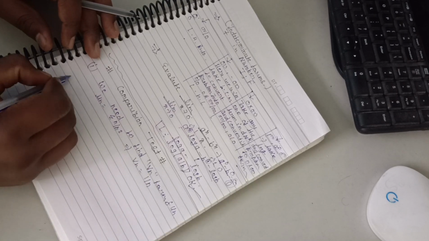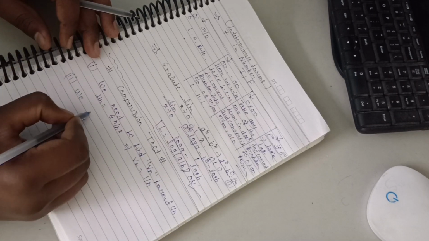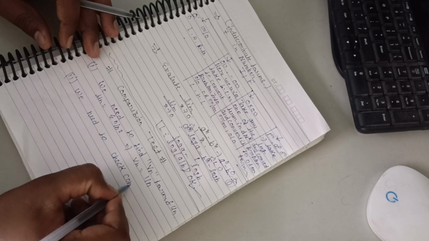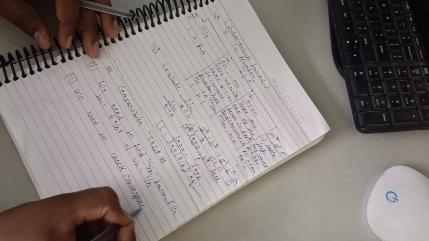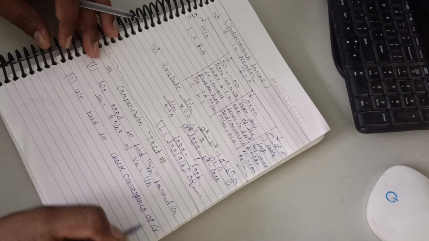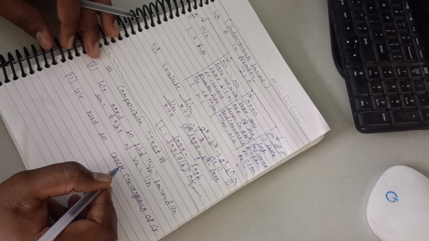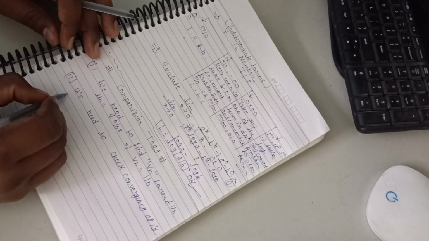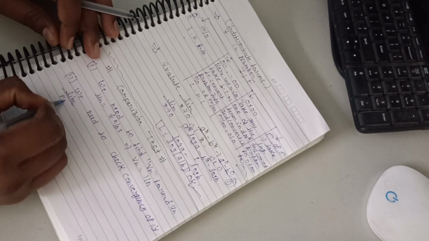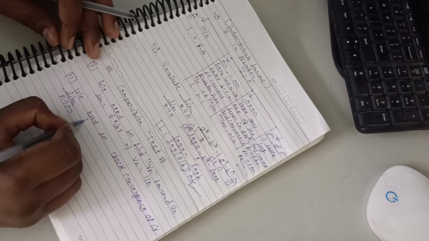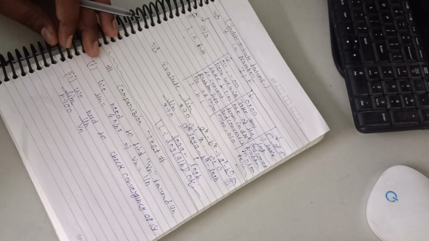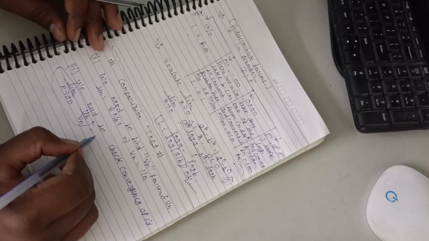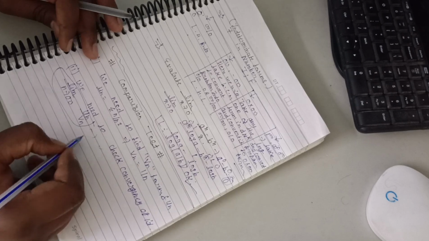Okay, so the second step is we need to check convergence of it. So how will we check convergence? Simply we will take limit n tends to infinity of un upon vn. Only we need to do this, un upon vn, and we will find if this is convergent or not convergent.